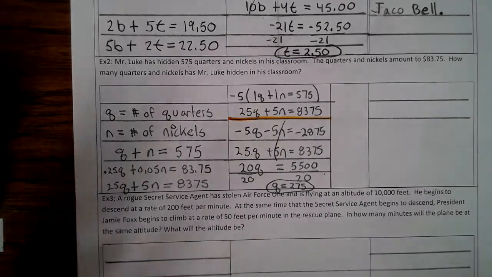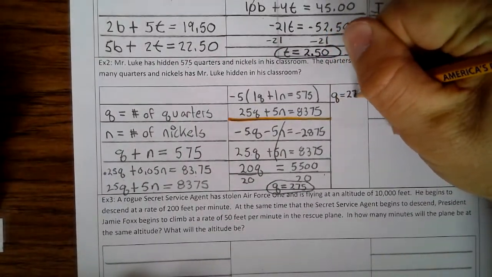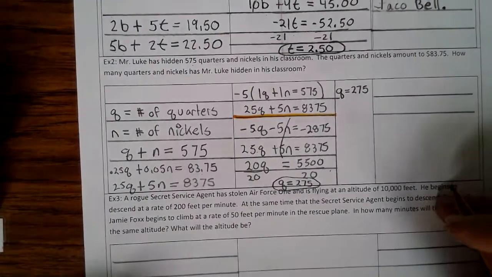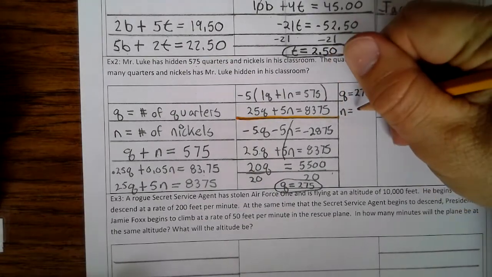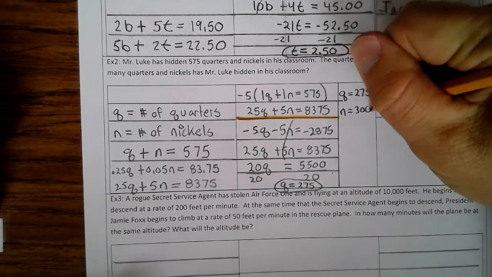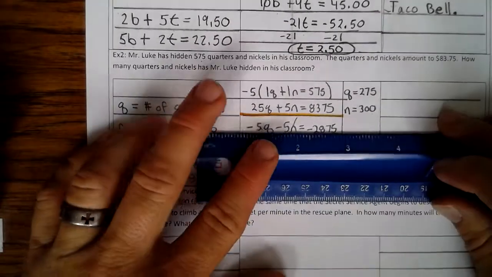All right. Now, let me write it over here so it's easier to see. 275. Now, it's real simple, if there's 575 coins, then we know nickels are 300 because 275 plus 300 is 575. Okay.